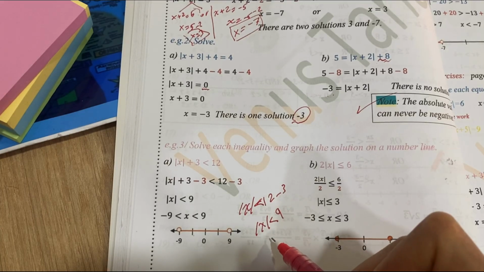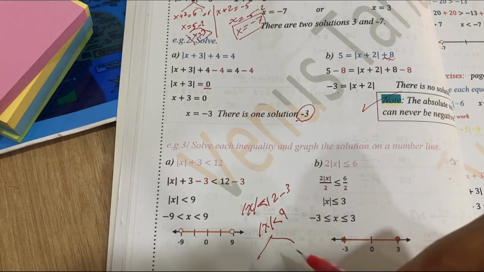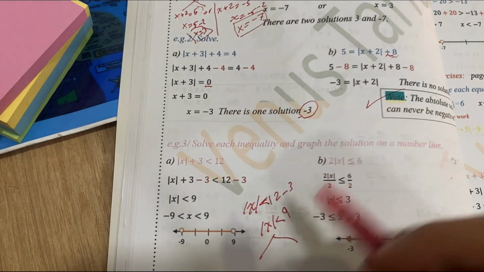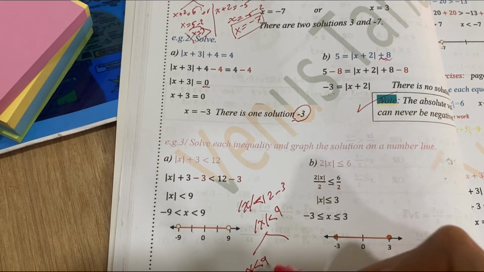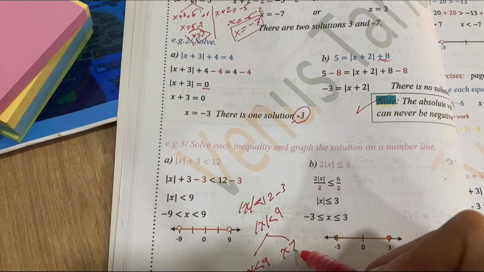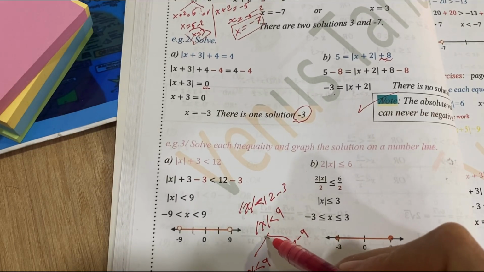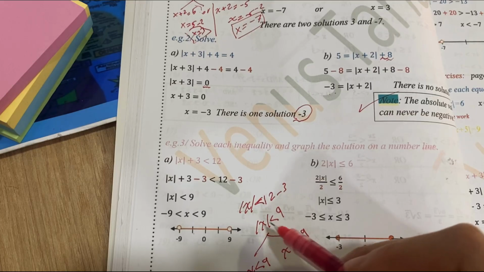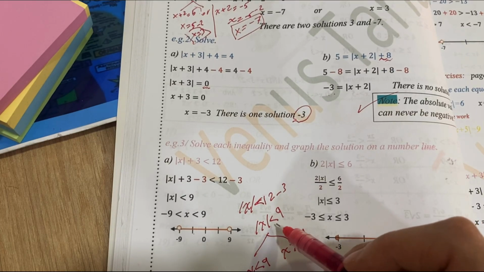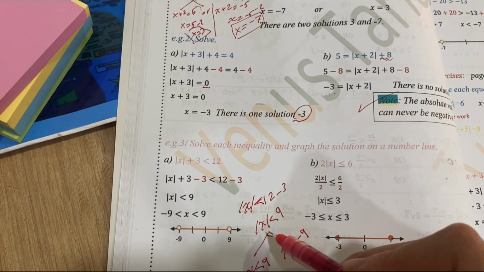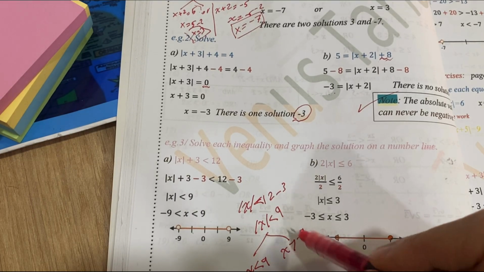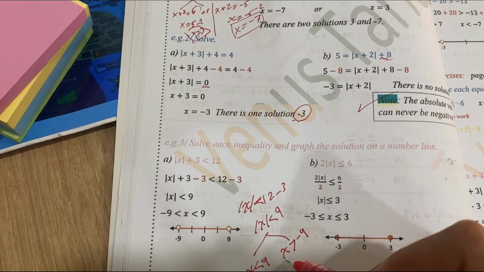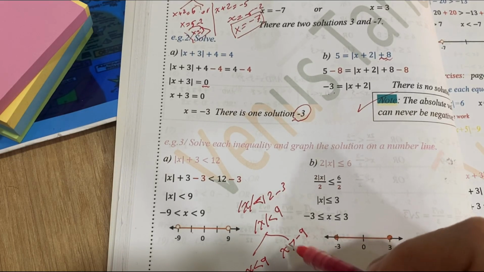When we have absolute value less than 9, we change the result to 2 values, between 2 values. So we say x less than 9 and x greater than negative 9. Every time we have an absolute value, we have 2 results, positive and then negative. When the original has the less than sign, we say x less than 9, and then we reverse the sign of inequality and invert the sign of the number. So we have positive 9, we should write negative 9 there.